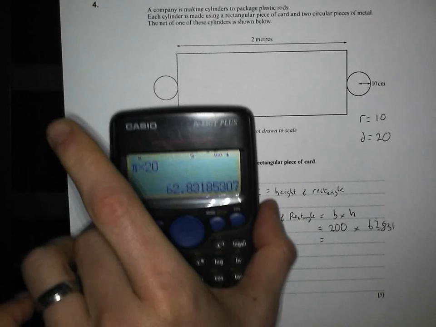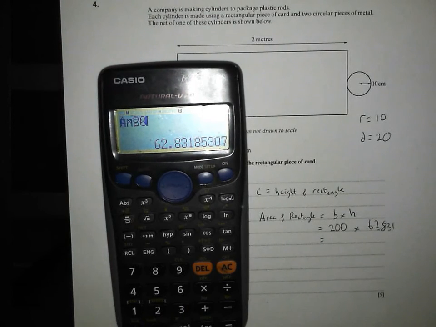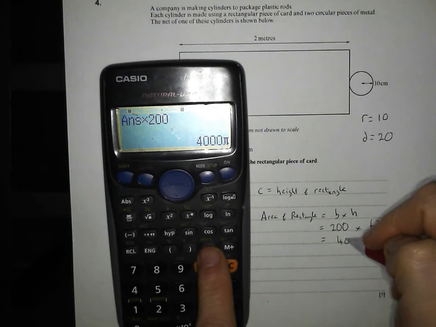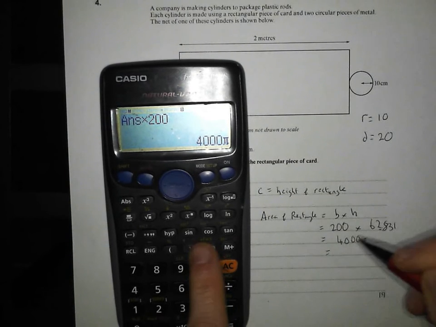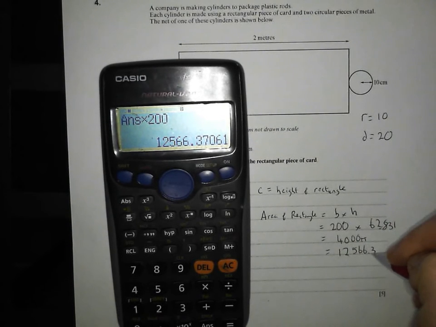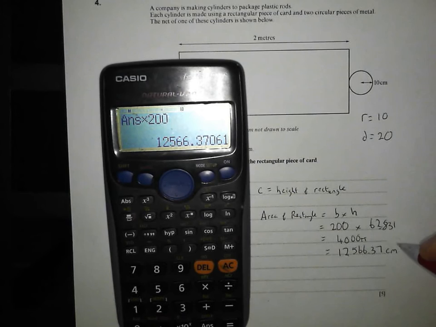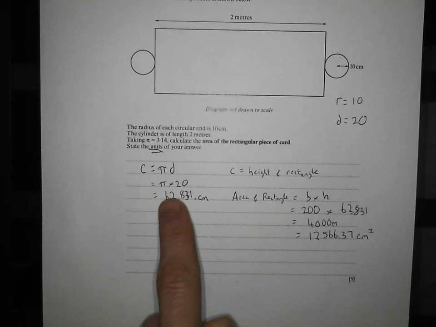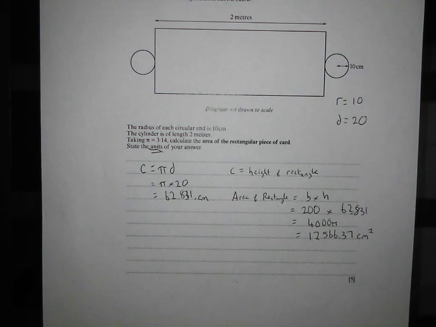So times them together. And the nice bit about that is, look, that's already sat on my calculator there. So let's times it by 200, press equals, I get 4,000 pi. I'll just write that down, so that's quite a nice number. But I'm going to press my SD button. 12,566.37, and I've got to give the units of my answer. Well, it's all in centimeters, so that's going to be centimeters squared. Now, there was a fair bit of work to do there, but look, you get yourself 5 marks for that, and that all comes from this insight of realizing that when you've got a cylinder, if you wrap it round a circle, then the circumference of that circle must be the length of that rectangular piece of card. There we go.